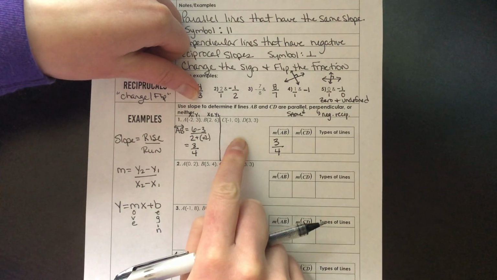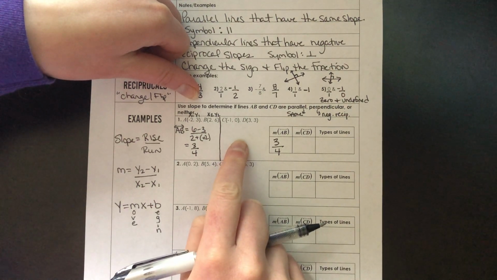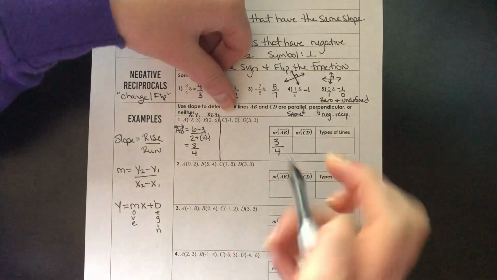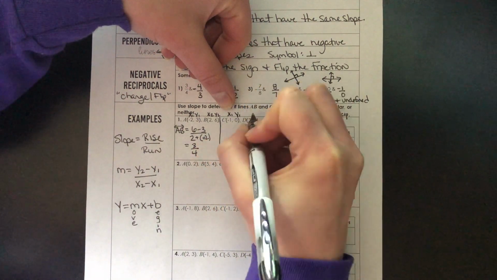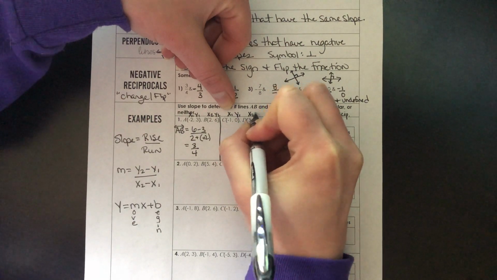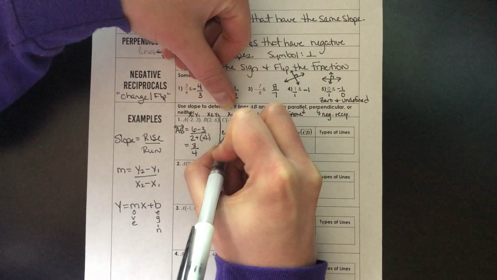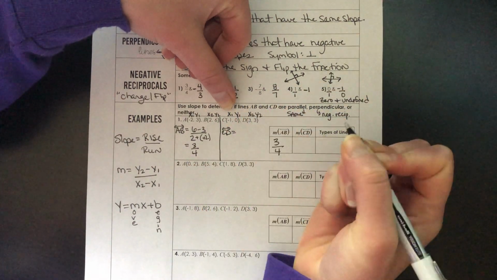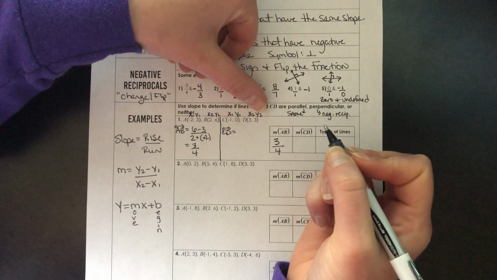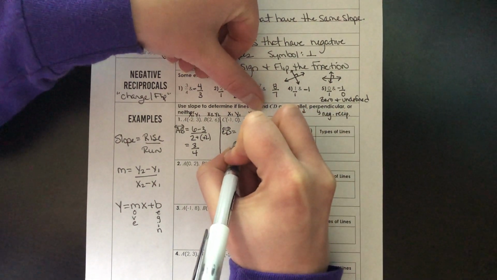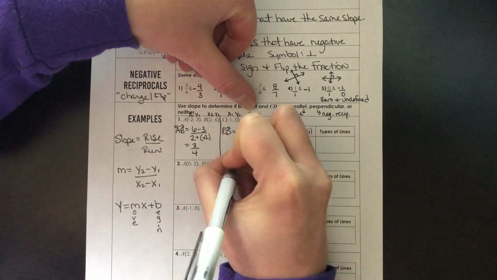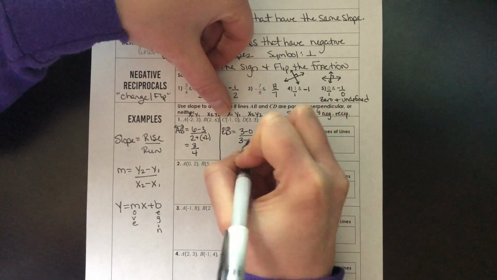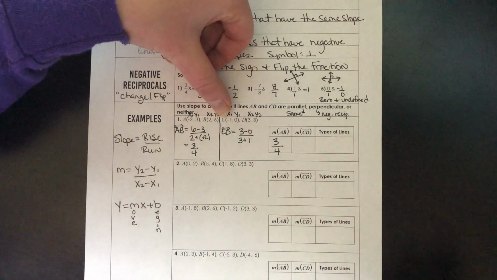Now I got to find the slope of CD to then decide what type of lines they are. So let's do that once again. I'm going to label C x1, y1, D x2, y2, and find my slope. So rising is difference in y's. So 3 minus 0 over 3 minus a negative makes it a positive 1.